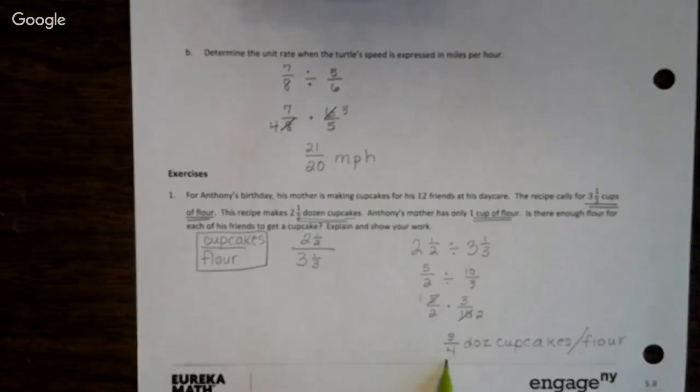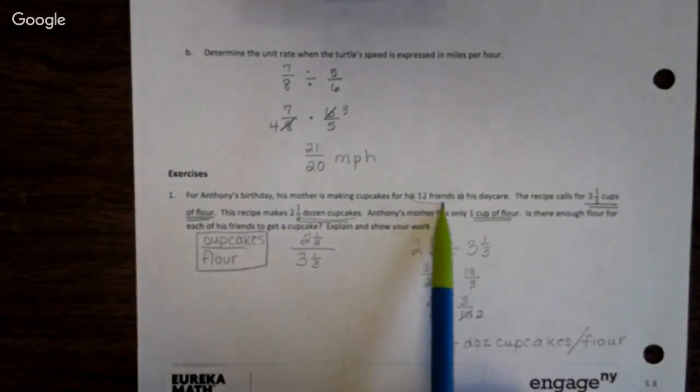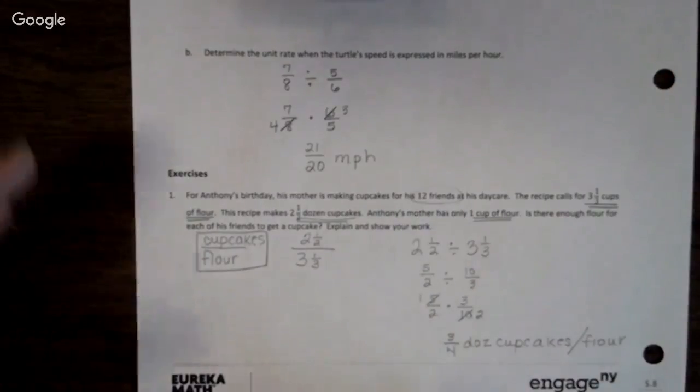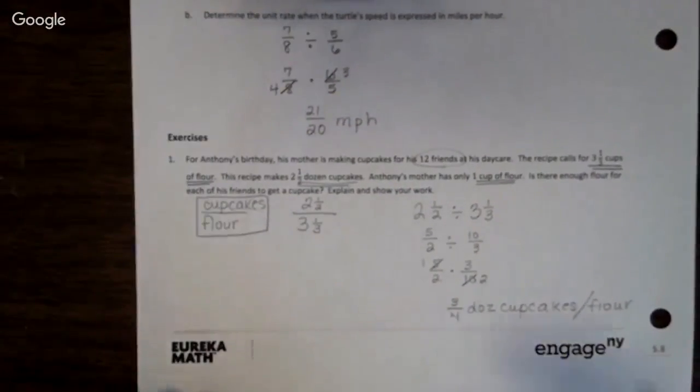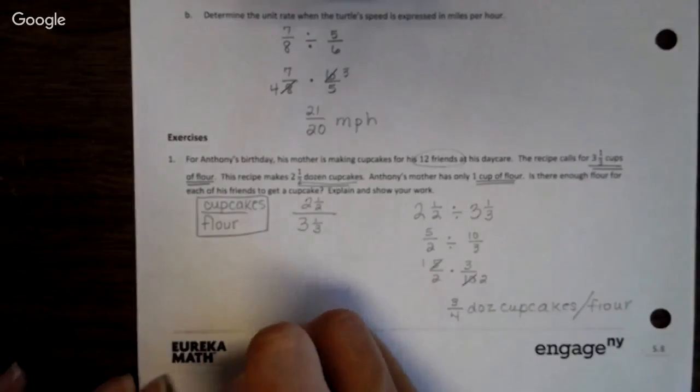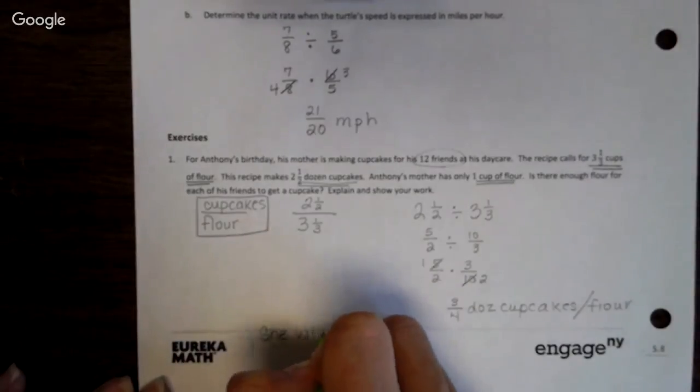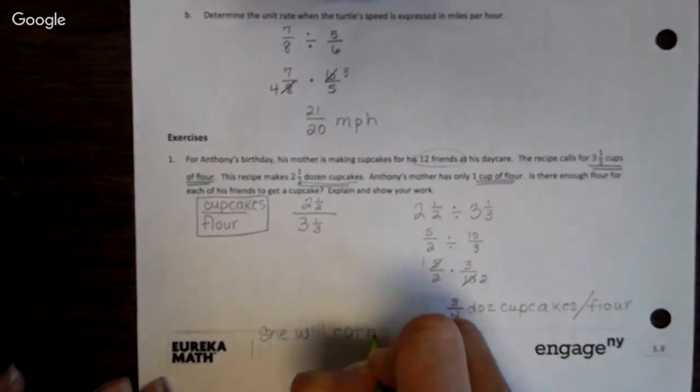Now, if this 1 cup of flour only makes 3/4 of a dozen, but he has 12 friends, we need 12 cupcakes. Will he have enough? She will not have enough. She will only be making 9 cupcakes. So she will not make enough.